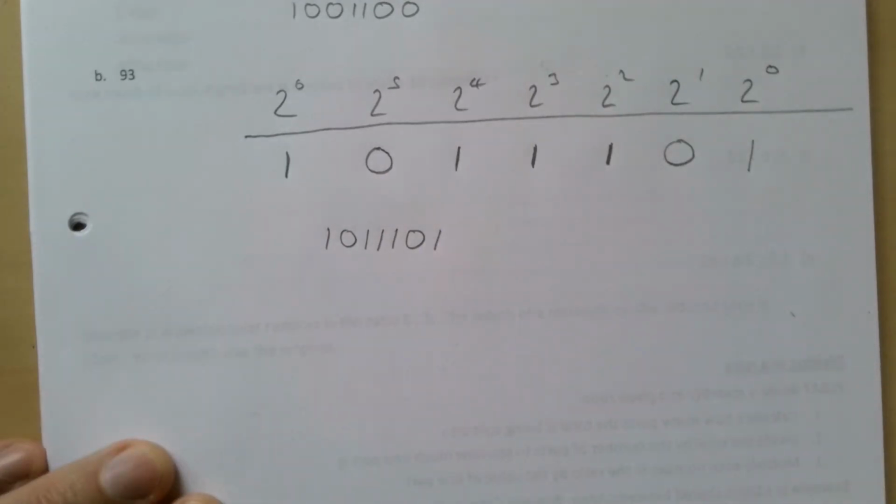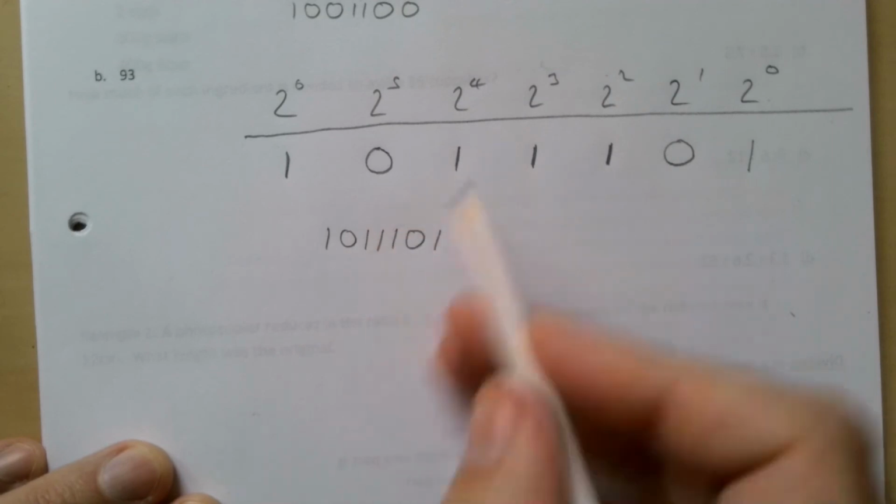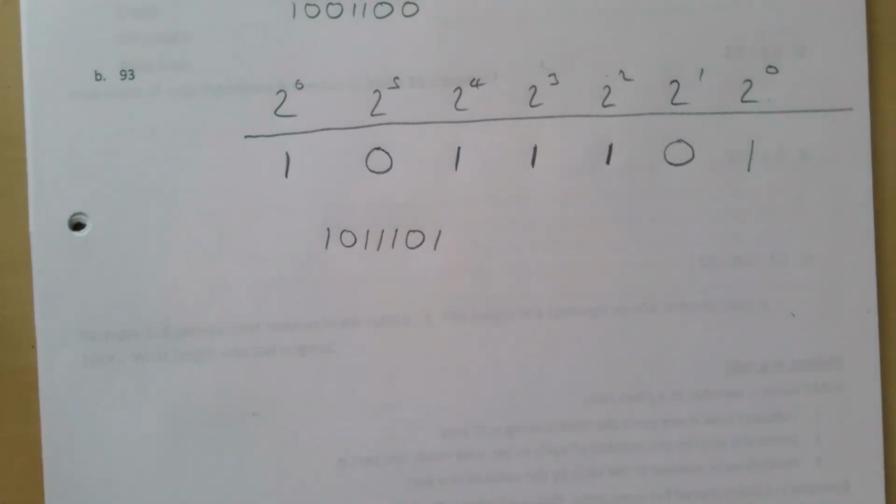That's the way we work these out. Again, you can do it for any number, and we need to be able to go forwards and backwards. Apologies for any of those we're trying to work out.